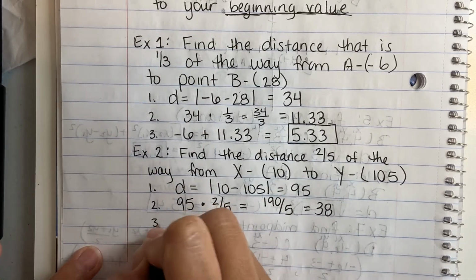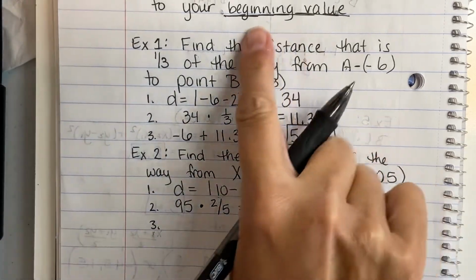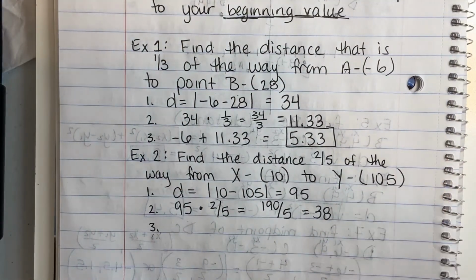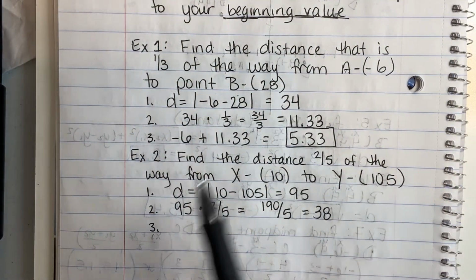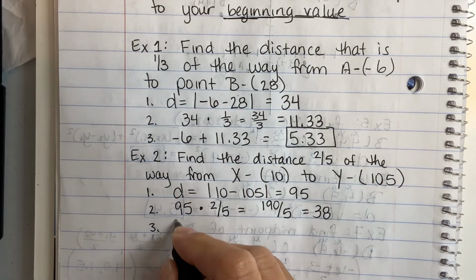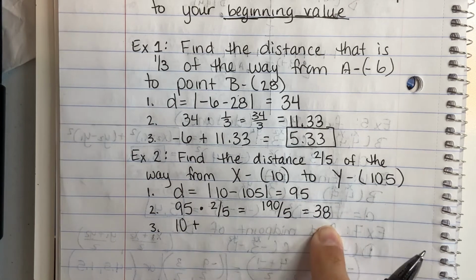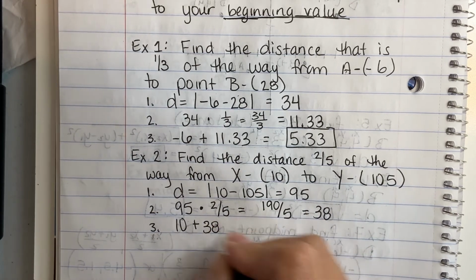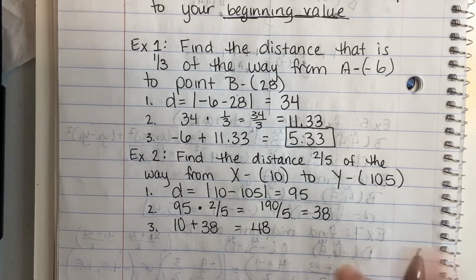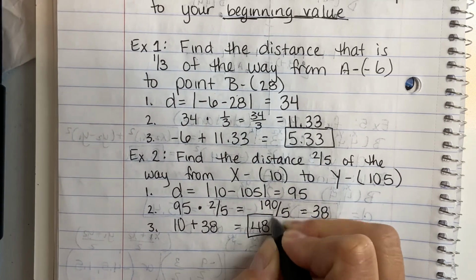Step 3 is we have to add 38 to our beginning value. That's the most important part, is beginning value. So if it's going from x to y, x is our beginning value. So we're going to take 10 plus this 38, and we get 48. I wish there was a way to show you in Desmos a number line, but I don't know how to do that yet. But if I do, I'll find it, okay? And that is your answer.